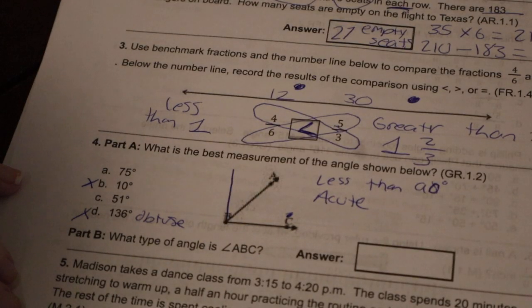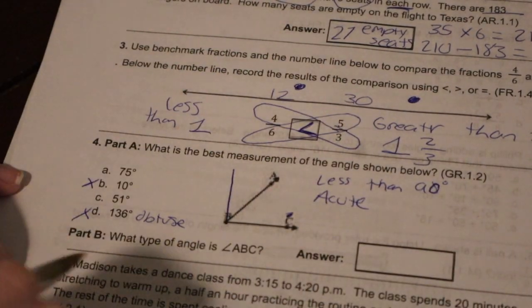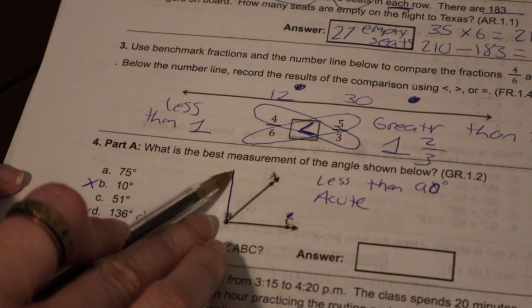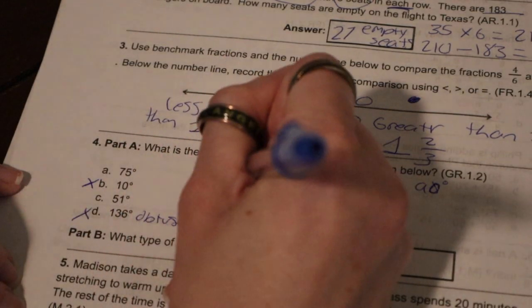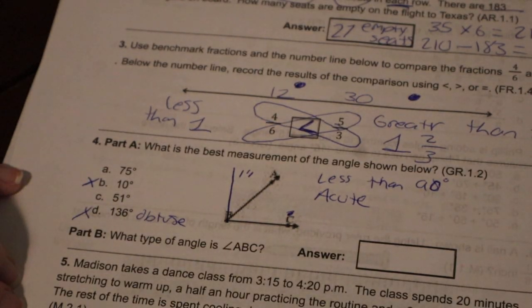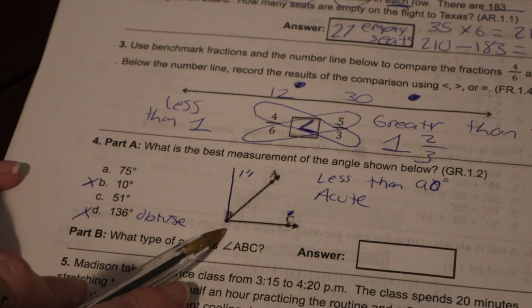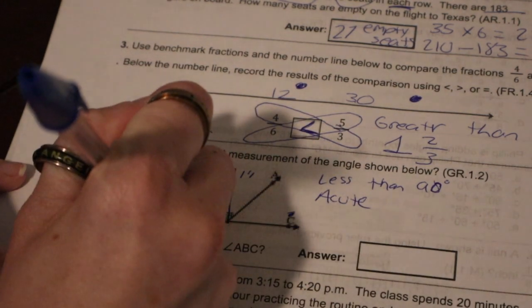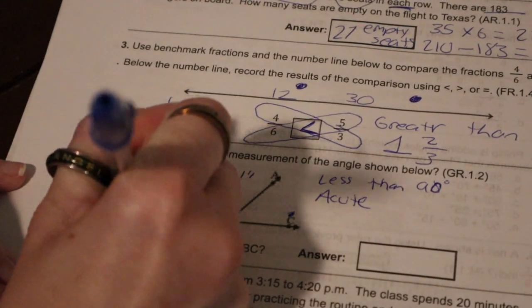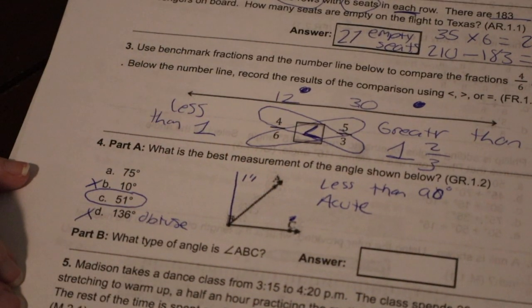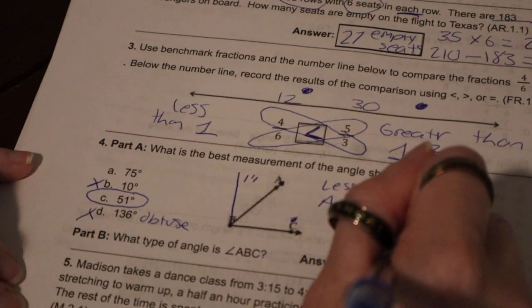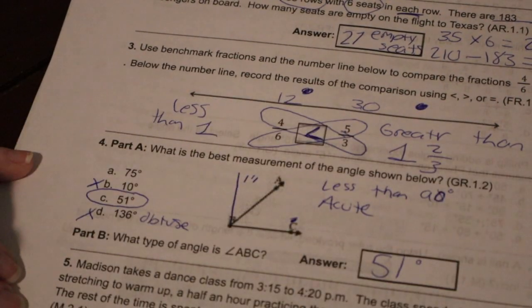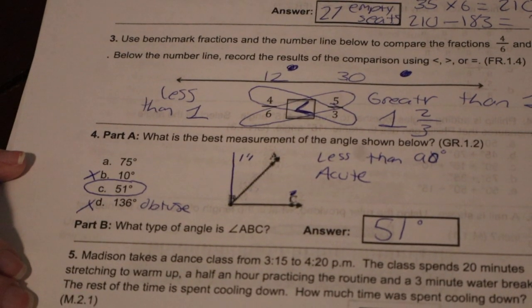So now it's between 75 and 51. Well, if we remember on our protractor, if this is 90, then this is about 80, this is about 70, so 75 is right about there. This is almost half of 90, and half of 90 is actually 45. So we're closer to 51 degrees. Both of these were good choices, but 51 degrees is the better answer. 51 degrees. Just remember your protractors.